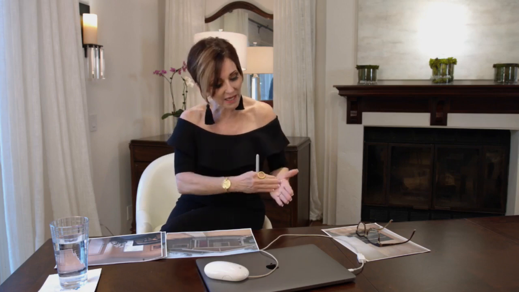Pick your bedding, your fabrics, your art pieces, all those things first, and pick your paint last, because all of those other things will give you the colors that you're asking for.